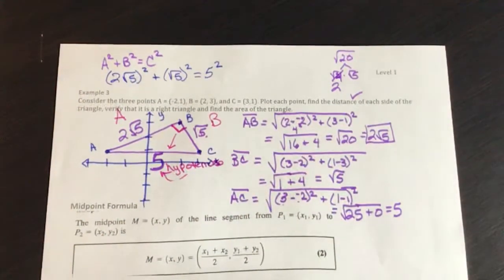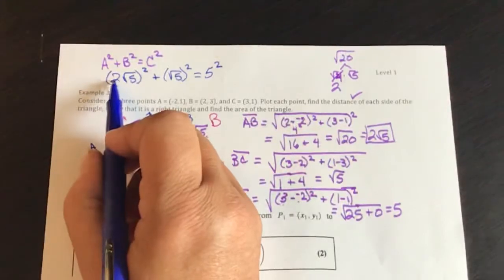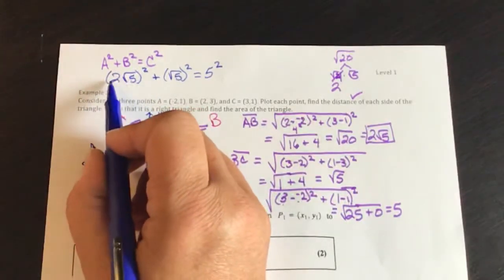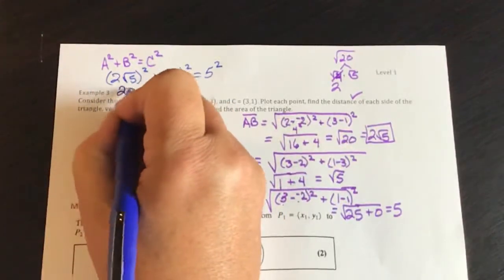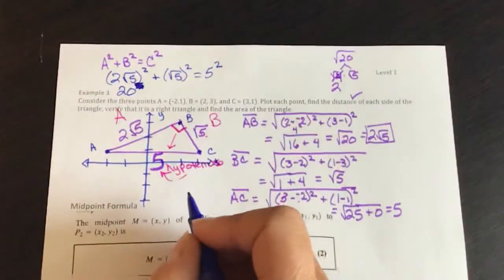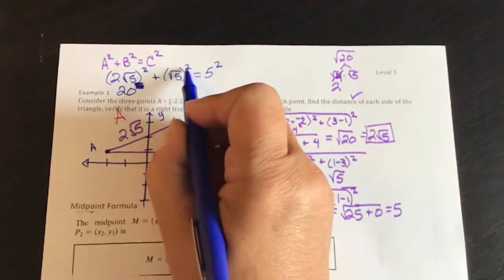If I do some simple math here, I'm looking at 2 times the square root of 5 times 2 times the square root of 5, which is 4 times 5, which is 20. So that's 20. The square root and the square, they undo each other.